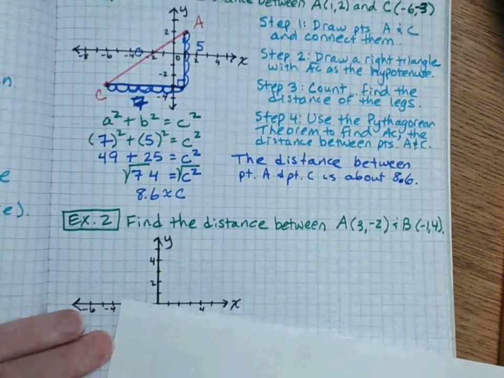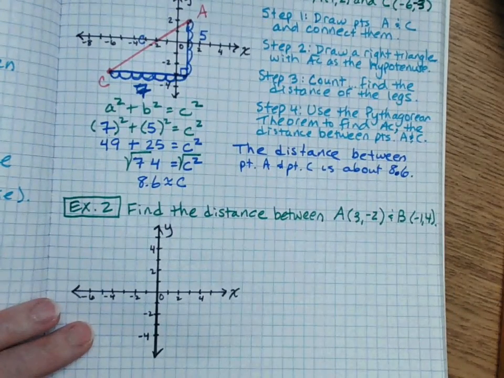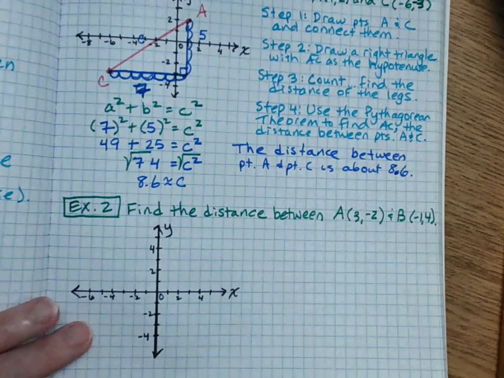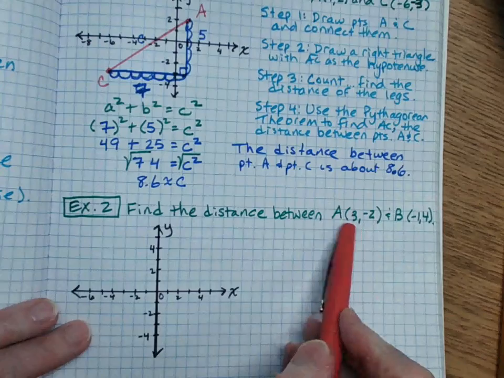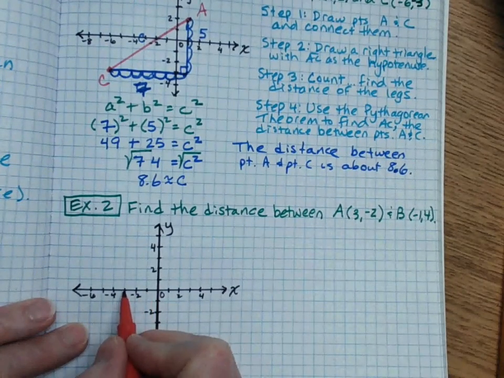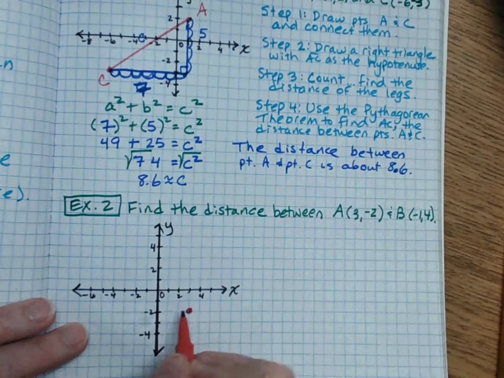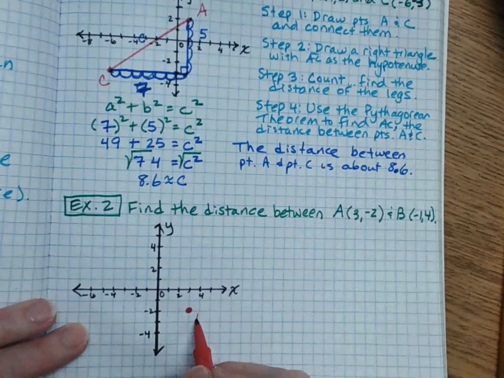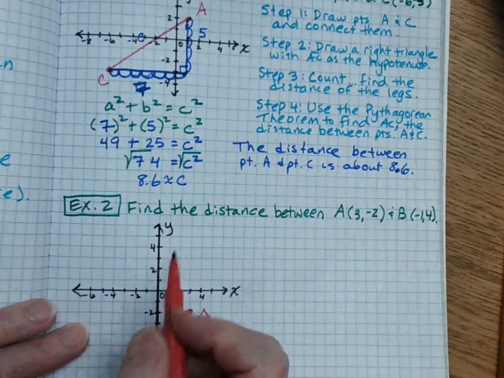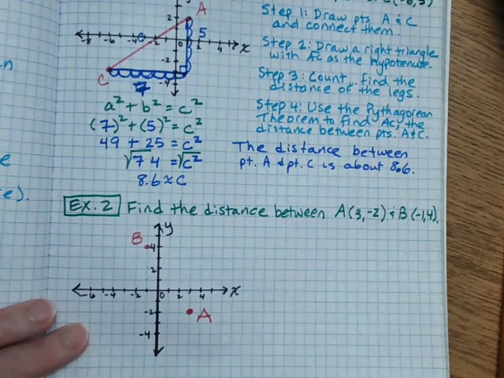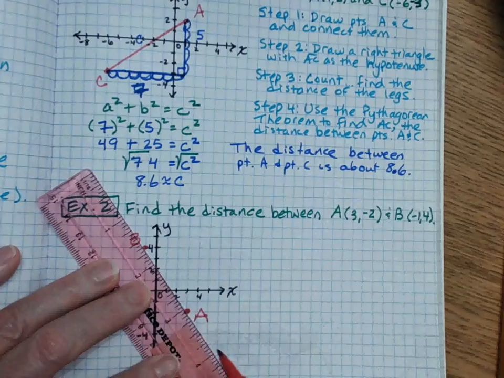Okay, here is the next example. Find the distance between (3, -2) and (-1, 4). So my first step is to draw the points and connect them. So my first point is (3, -2), and that is point A. Point B is (-1, 4). That's point B. And I'm going to connect them.